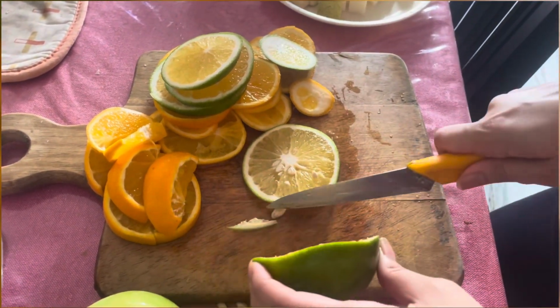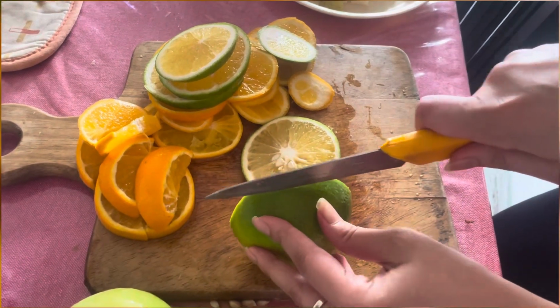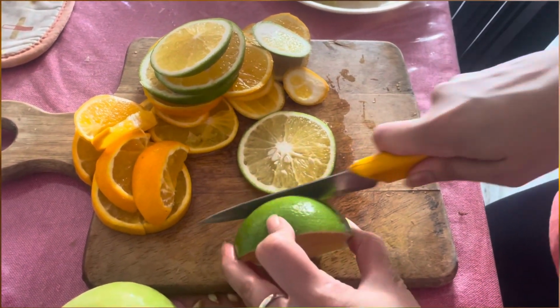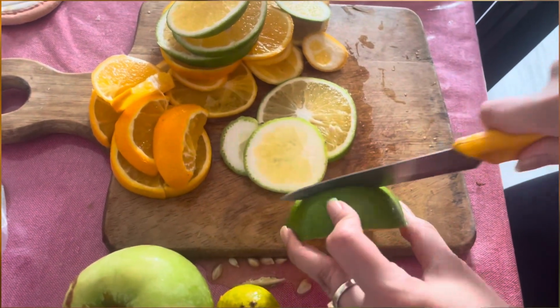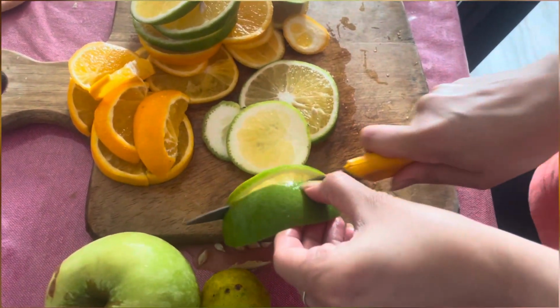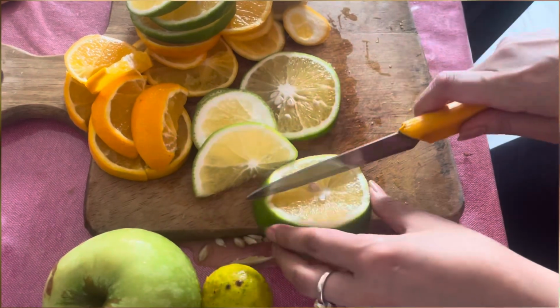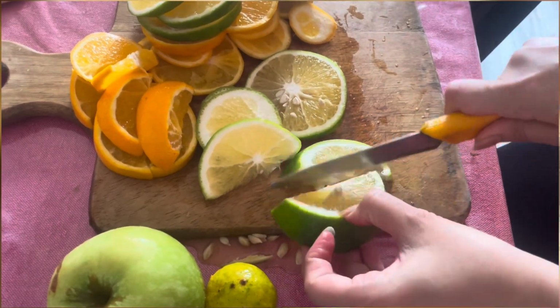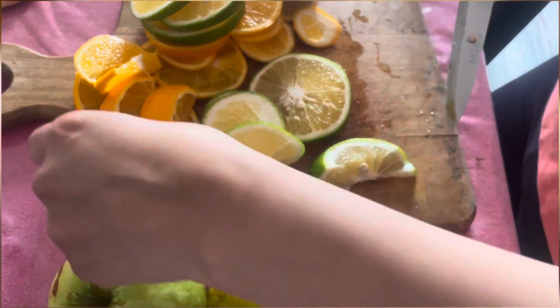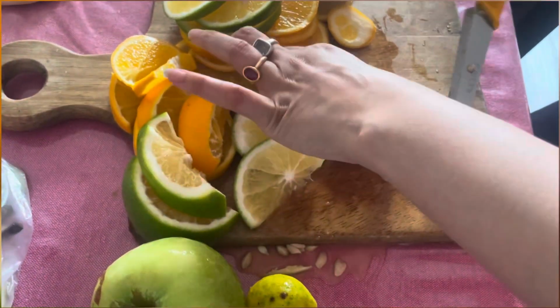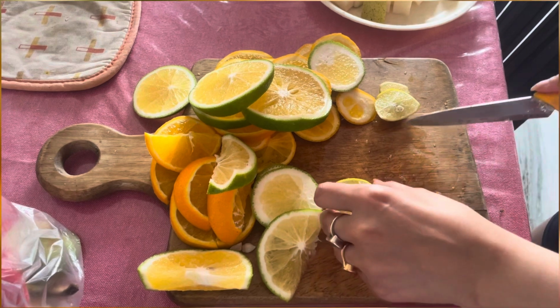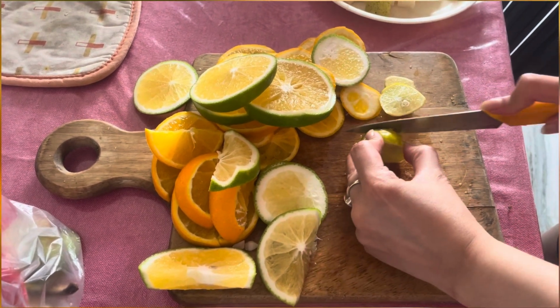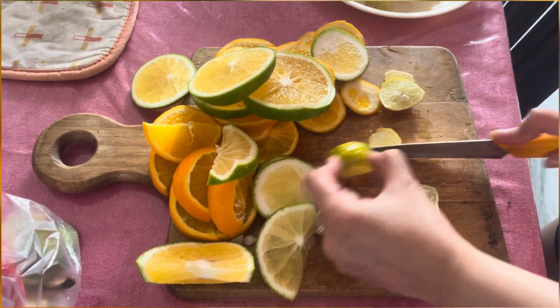So what I'm doing is I'm cutting it up into small pieces, and I'm going to be using a glass jar in making the sangria. So this is just the hard part, cutting up the fruits, but once you're done, there's nothing much else to do. You just have to soak the wine in the fruits.